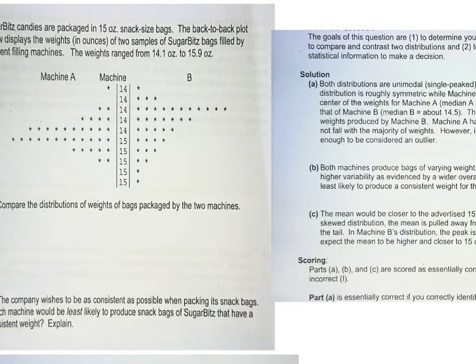When I graded this question, I looked for context first. You needed to have that this was the weights of 15-ounce snack size bars. A lot of you didn't have the weights. When you went and you did SOCS on this, the shape of A was roughly symmetric and B was skewed to the right.